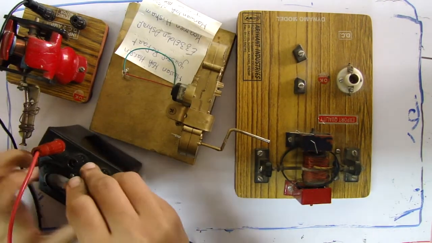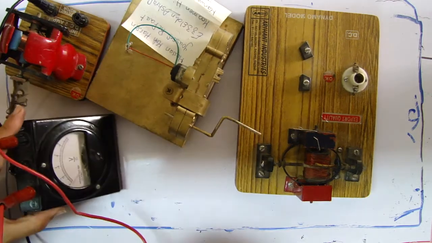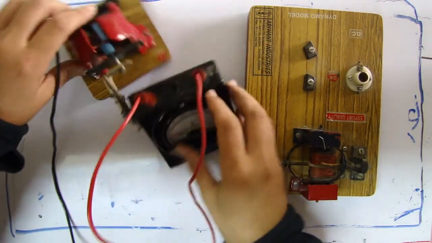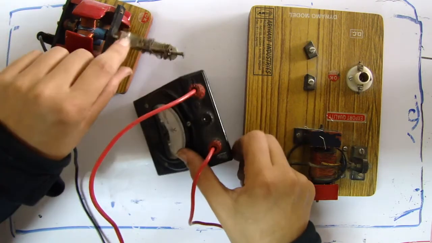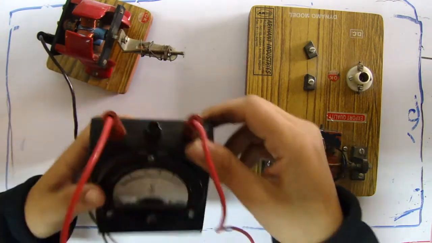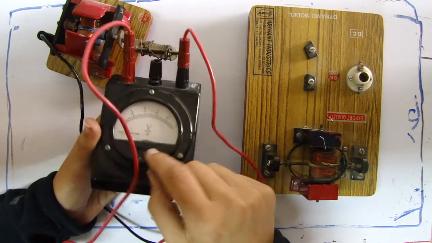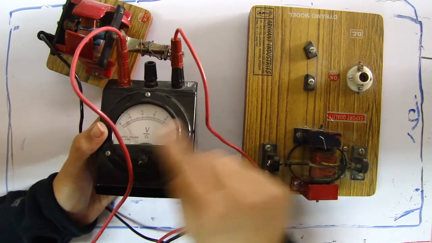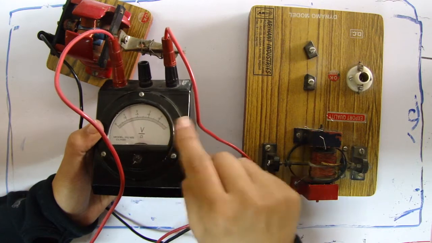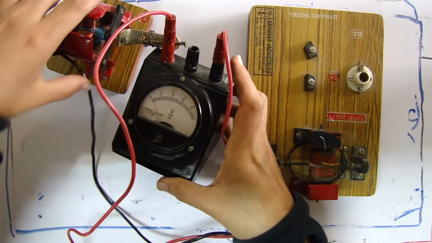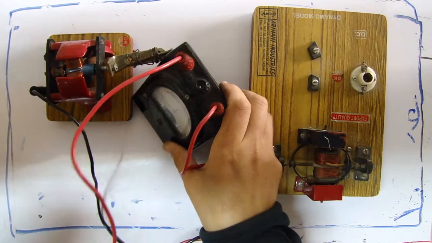This is called an ammeter. Here is the ammeter, another structure. If the magnet is moved near the ammeter, the pointer of the ammeter will move, which means that the magnetic energy changed to electric energy.